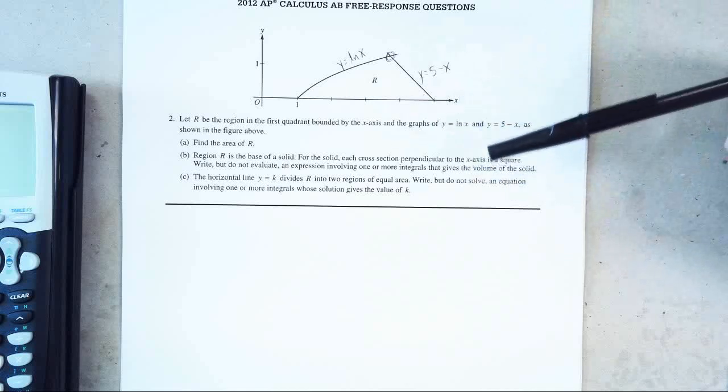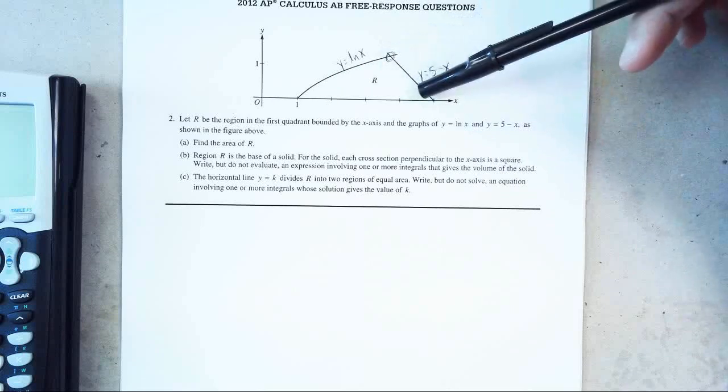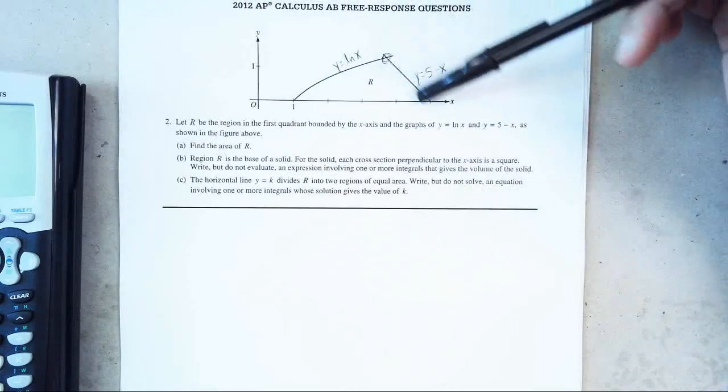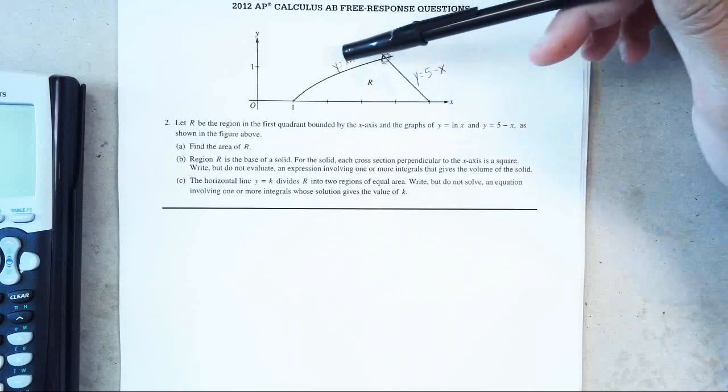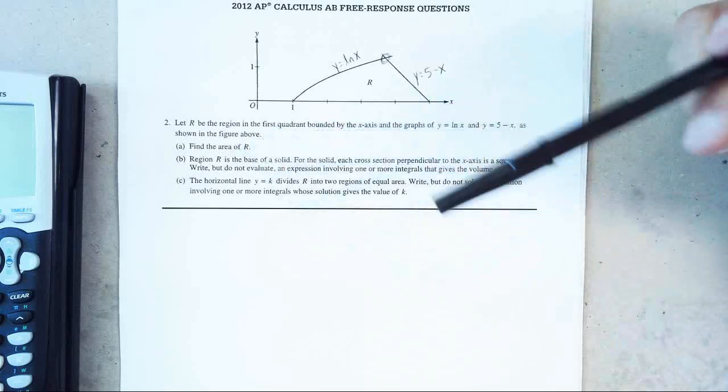So what I'm going to do is, when you have an equation like this, make sure that you label whichever equation is which. Since this is a line, I can say that this is going to be y equals 5 minus x, therefore this has to be y equals ln x. Now your next thing is, let's go ahead and find the area.